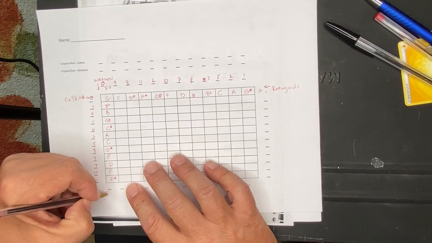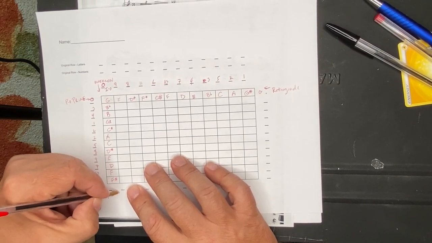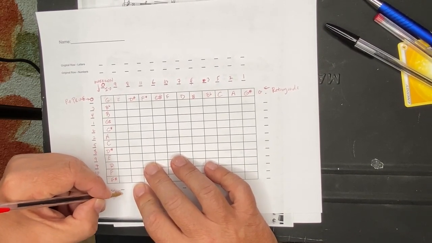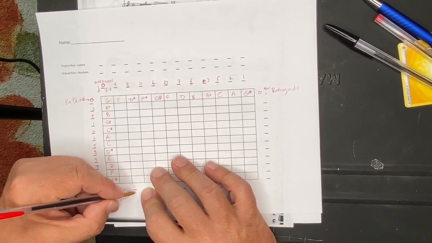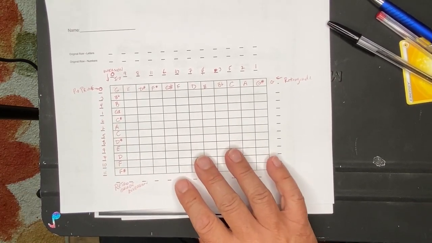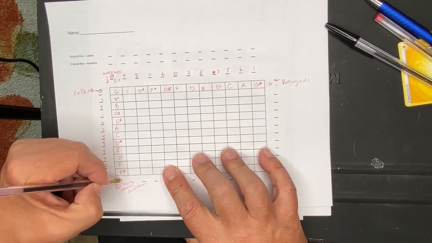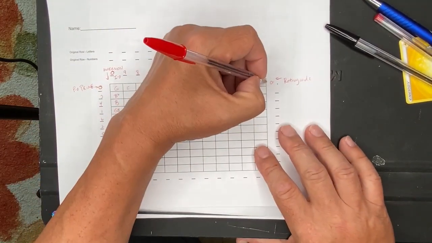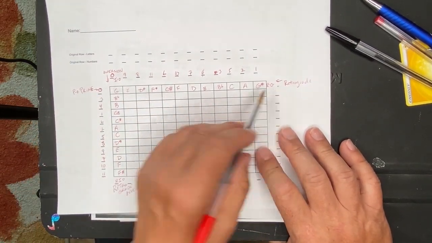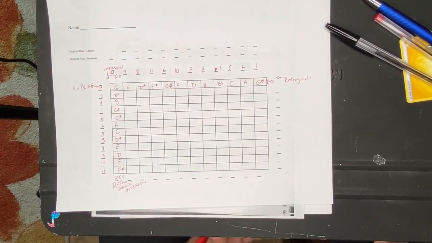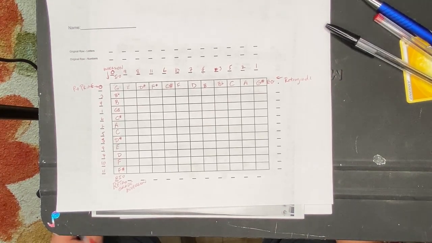So this is called retrograde inversion, because we're going backwards through the inverted row. So this is RI0, and this is R0, and this is P0 and I0. That's a lot of work that we've done away from the score, but I'll show you why that's important to know.